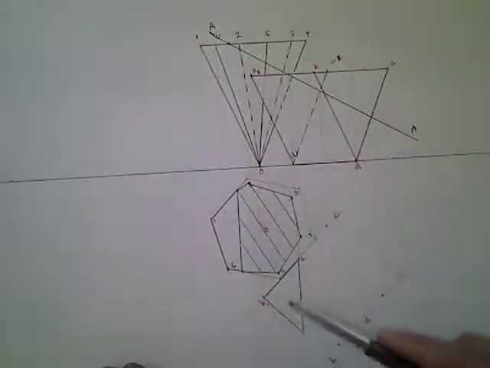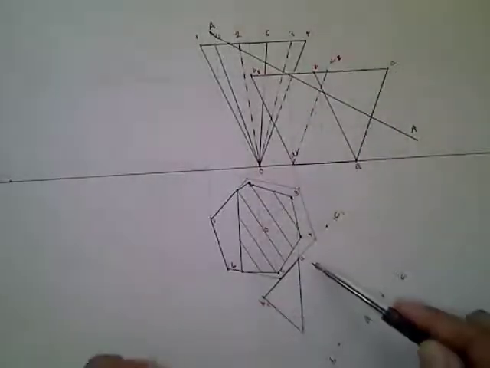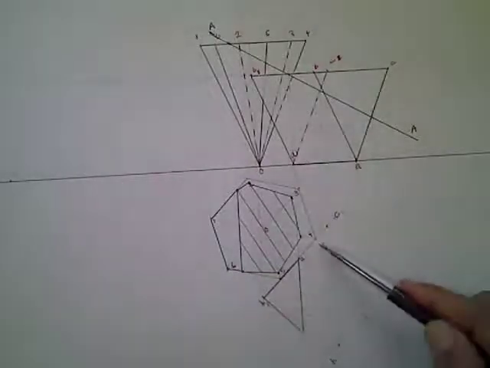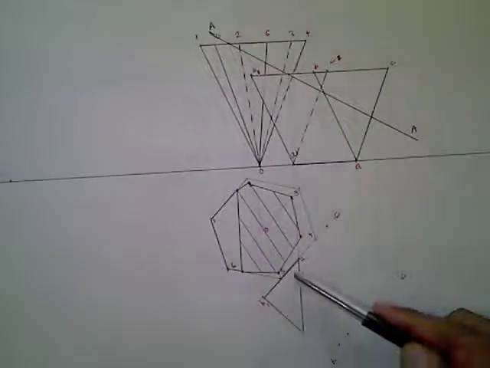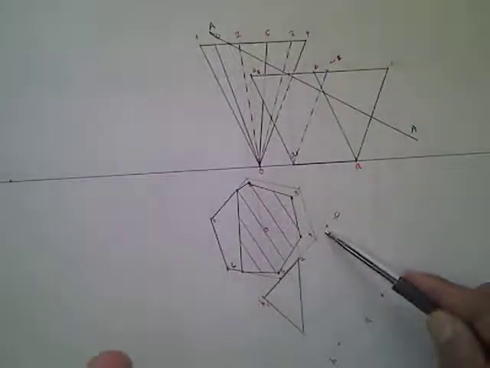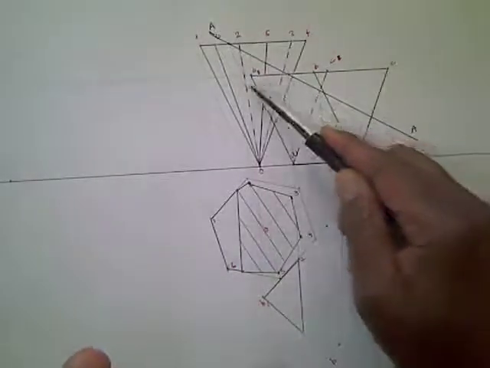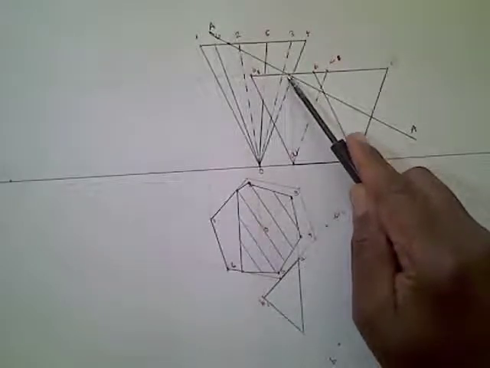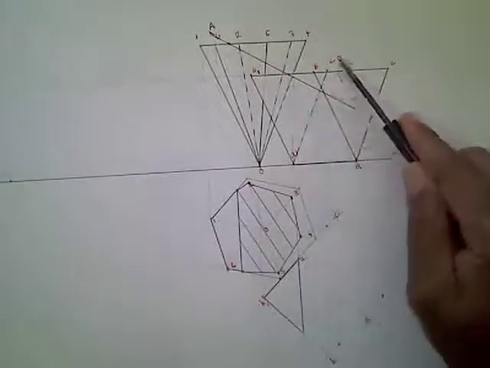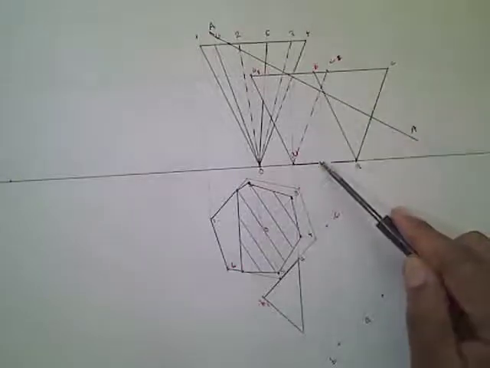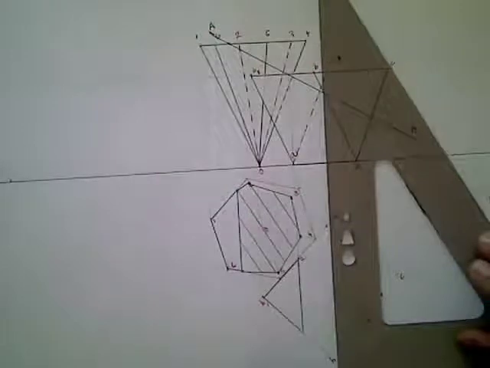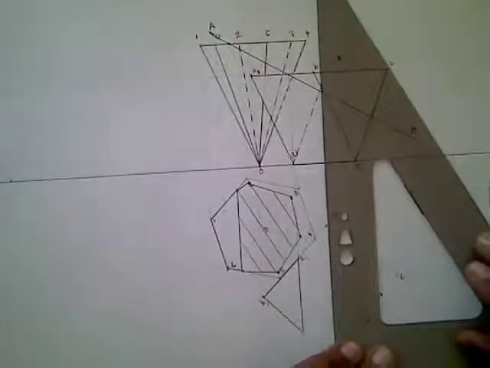As B1 goes to C1, let's check. B1 goes to C1. There is B1. It is interrupted by the cut. There it goes to C1. There is my C1. It is cut here.